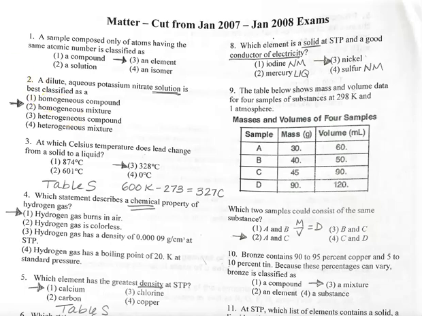And I look at nickel. Nickel's melting point is 1728 degrees Kelvin. So if I'm at standard temperature, which is 273, nickel has not melted yet. It is a solid. If I were to look at mercury, though, find mercury. Mercury melts at 234 degrees. So if I'm at 273, that means mercury is a liquid. So my answer was choice 3.